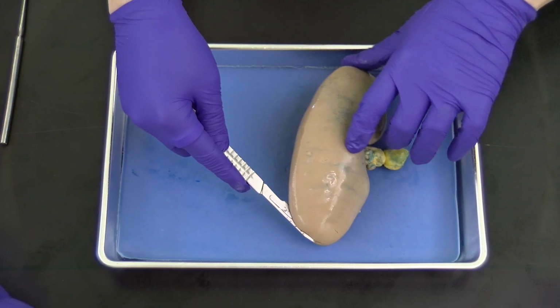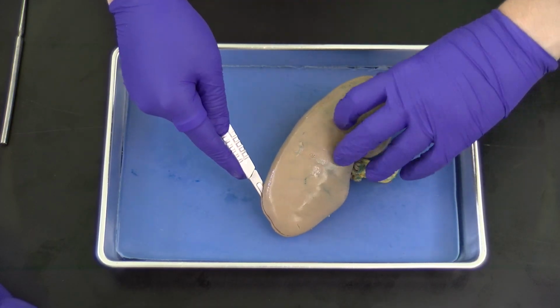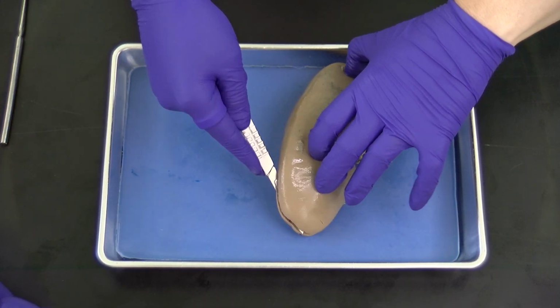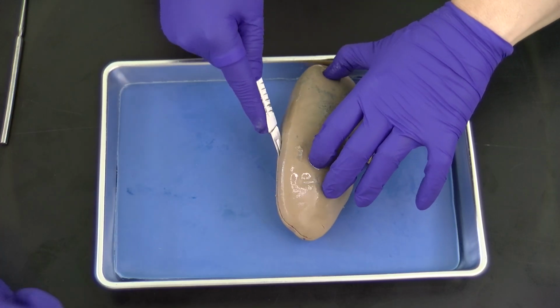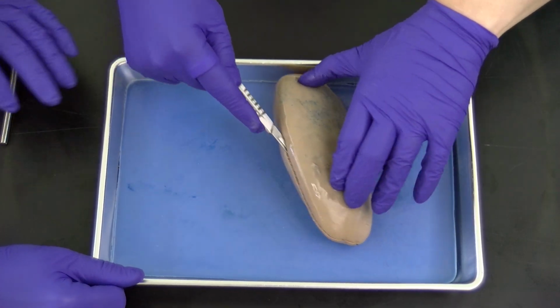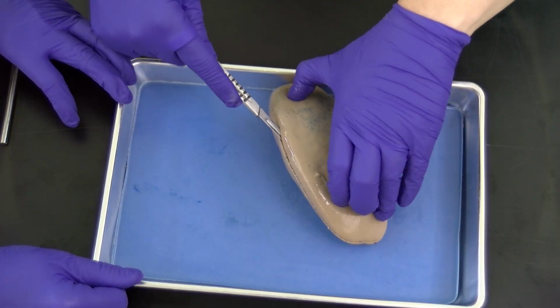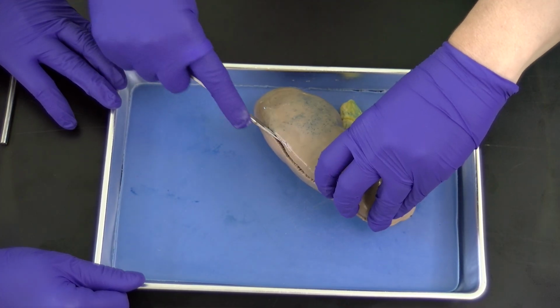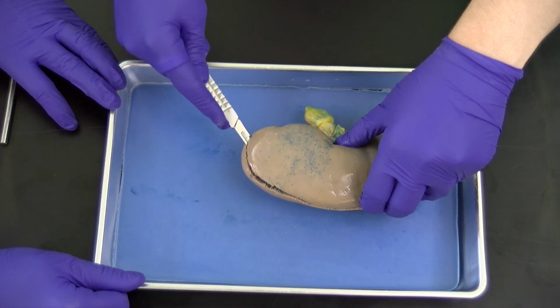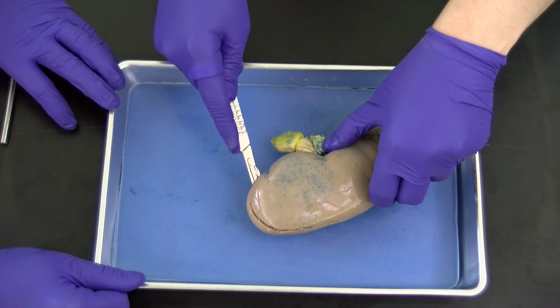Now, try to make sure that you're always keeping your fingers away from the blade. I'm making some superficial cuts here, and we're doing a frontal section, so we're going to have an anterior and a posterior section of this kidney.